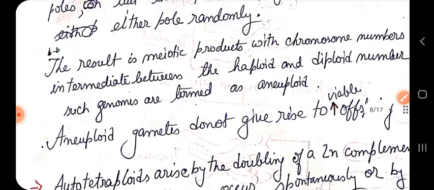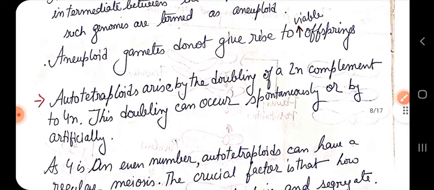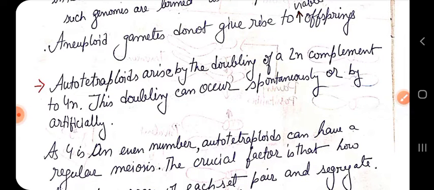Let us move to the next part. It says that aneuploid gametes do not give rise to viable offspring, because of having that extra chromosome or loss of that chromosome part. Autotetraploids arise by doubling of a 2n complement to 4n, and this can occur spontaneously or artificially. So the autotetraploid can arise by doubling of a 2n complement.